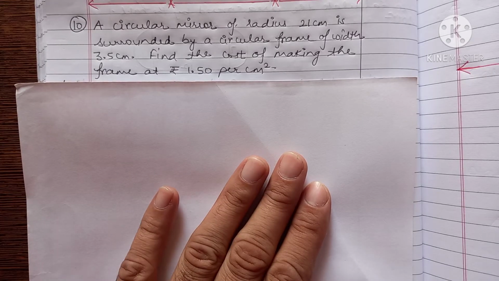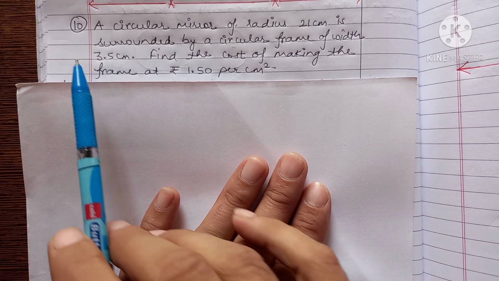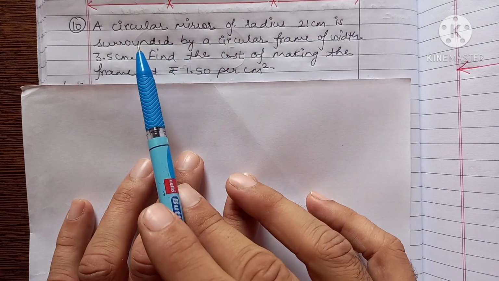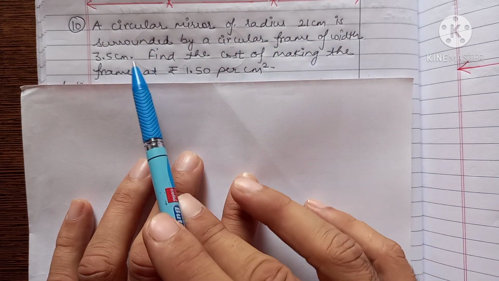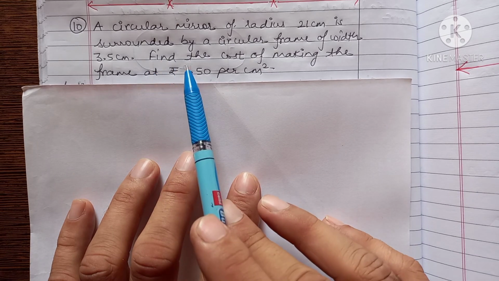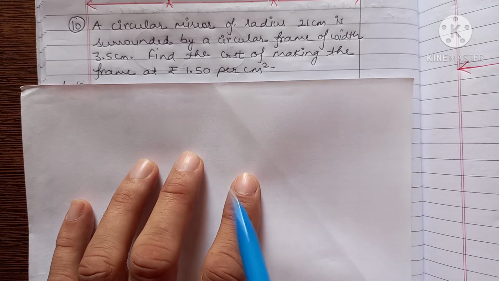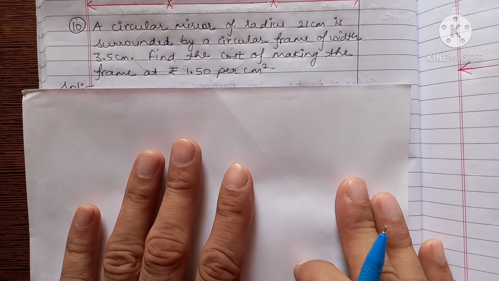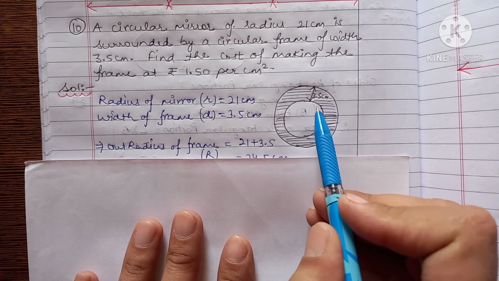Let us consider one case of question number 10 to understand the area of the ring. Here the statement is: a circular mirror of radius 21 cm is surrounded by a circular frame of width 3.5 cm, and we have to find the cost of making the frame at the rate of rupees 1.50 per centimeter square. So the mirror is in this form.